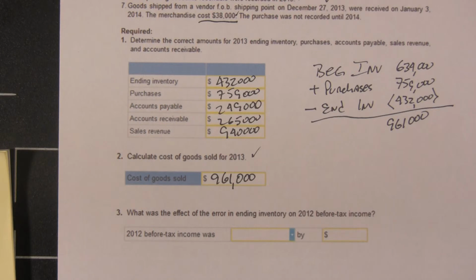Okay, it says, what was the effect of the error in ending inventory on 2012 before tax income? Well, there's a whole bunch of ways we can do this. We can go back and figure it out and all of that, but I'm lazy, I'm old. Here's the deal.